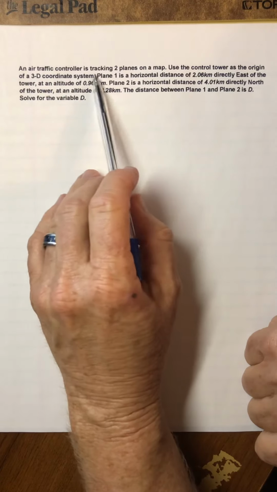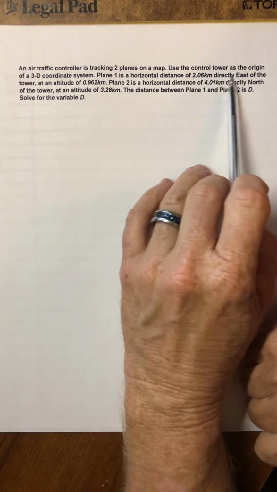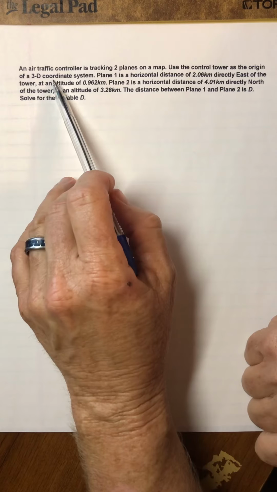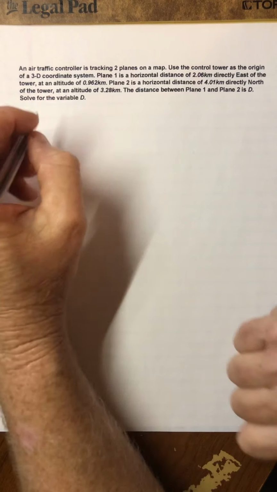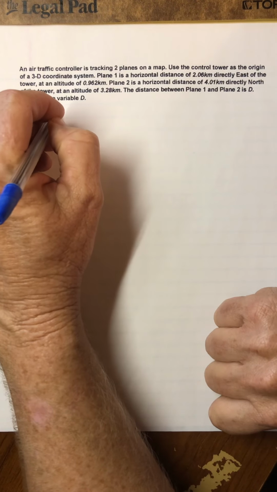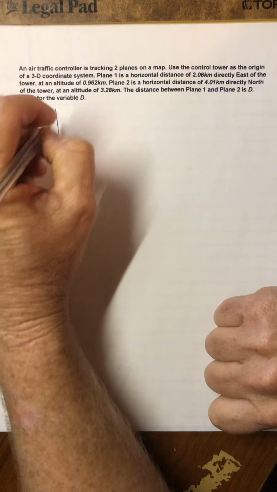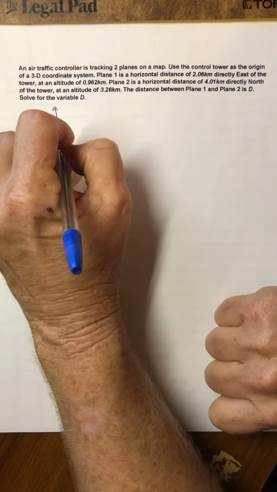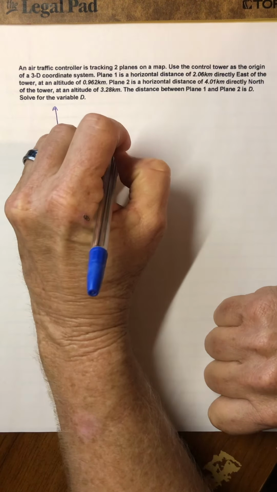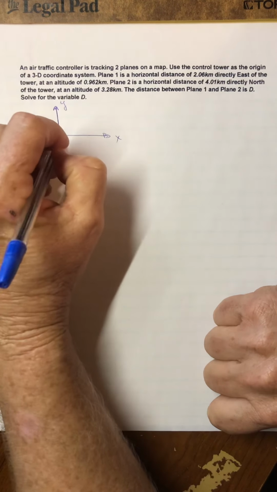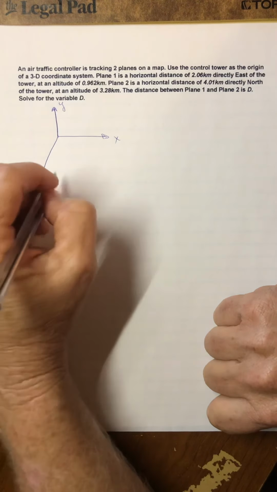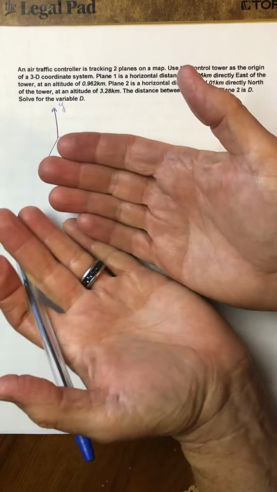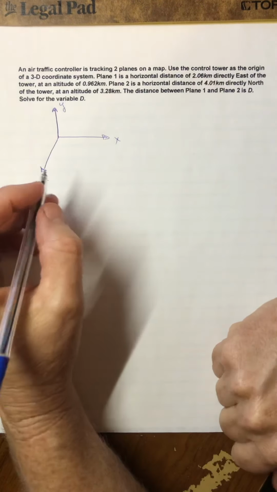It says an air traffic controller is tracking two planes on a map. Use the control tower as the origin of a 3D coordinate system. Maybe I'll start by drawing a 3D coordinate system. Usually the plane of the paper is the XY plane, and then the Z axis comes out of the plane of the paper. I'll try to draw it here, but I'll describe the Z as coming up, the vertical part of the plane.